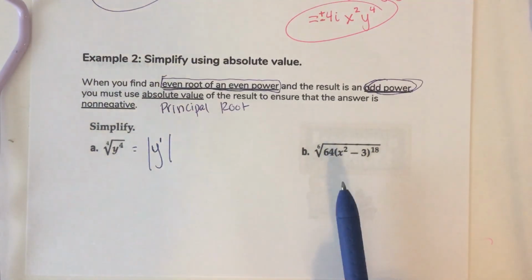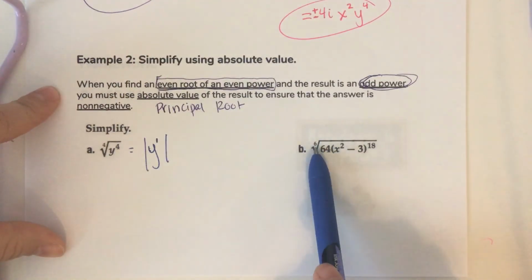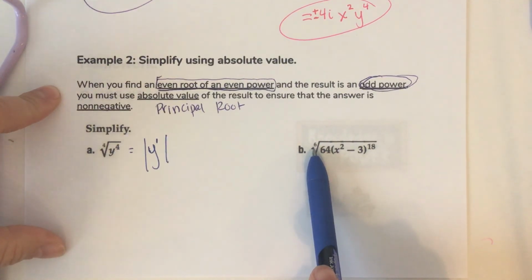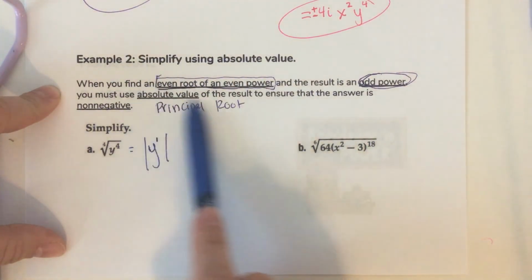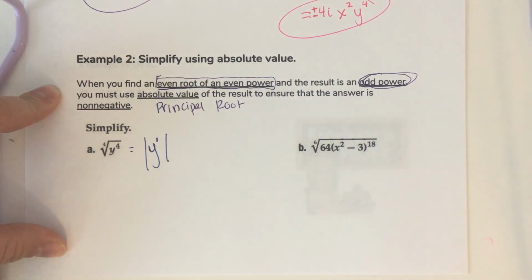Over here for part B, our root or our index is 6, so that's even. And we have a power over here. Our exponent is 18, also even, so we're set up for this situation. So let's just go ahead and solve it like we did the last example.